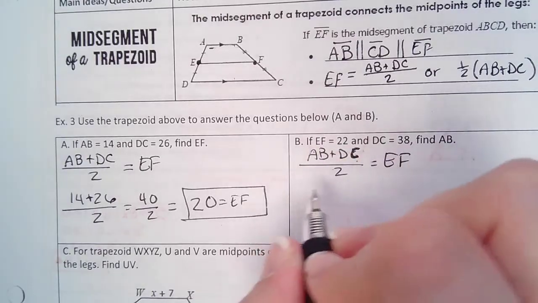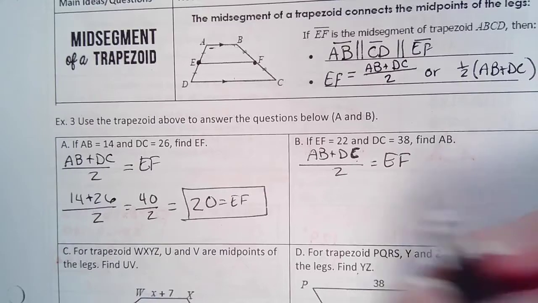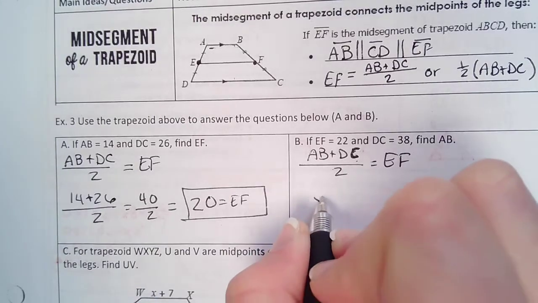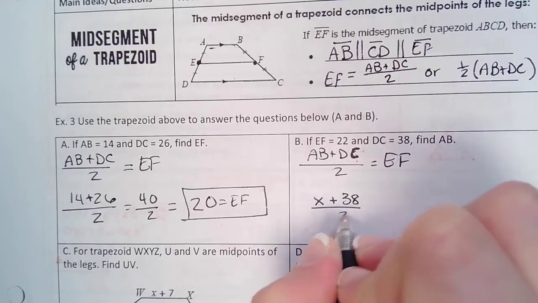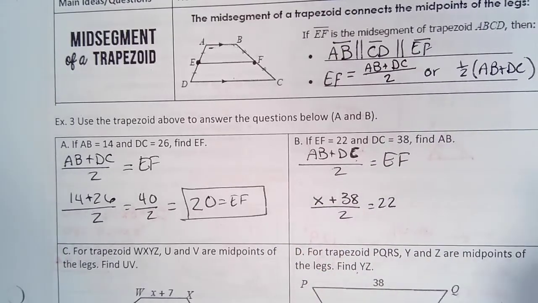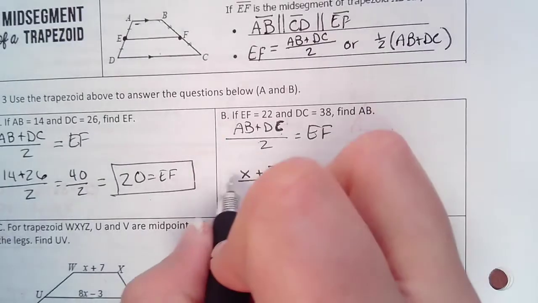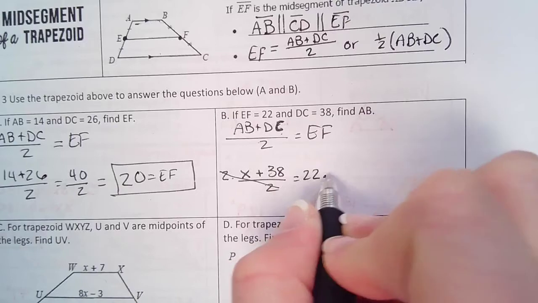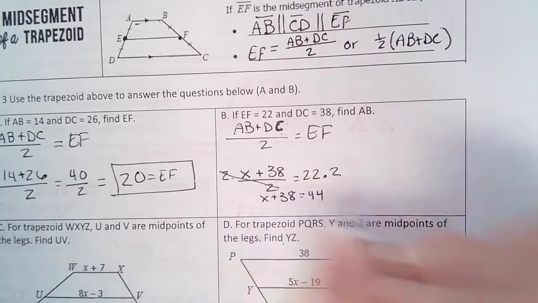We don't know AB. So we could replace AB with just one letter, a variable. How about X? Plus DC, that's 38, divided by 2 equals EF, which is 22. Multi-step equation here. Multiply by 2 on both sides. These cancel. So X plus 38 equals 44.